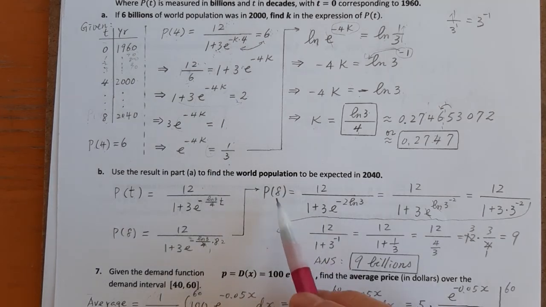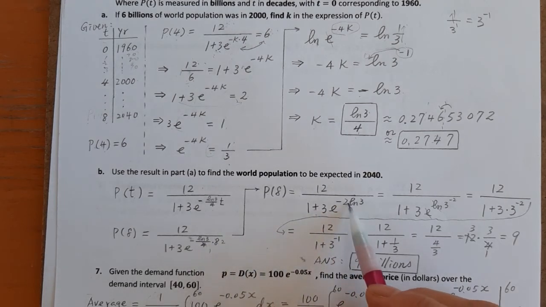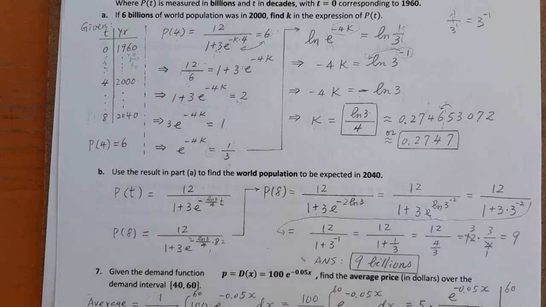So you get P of 8 equals 12 over 1 plus 3 times e to the power negative 2 times ln 3, and figure out this.